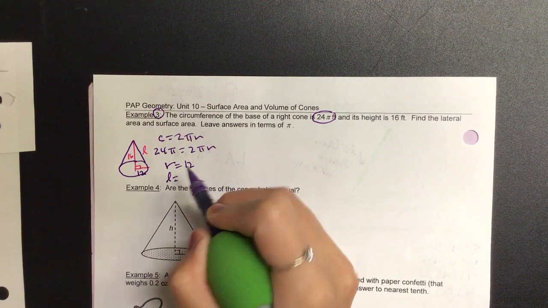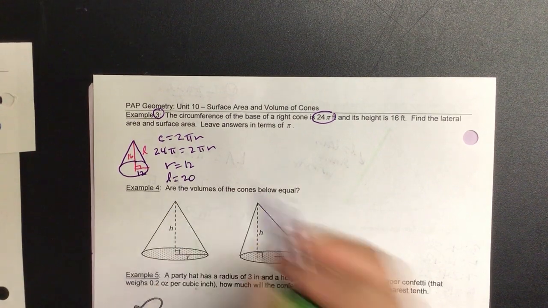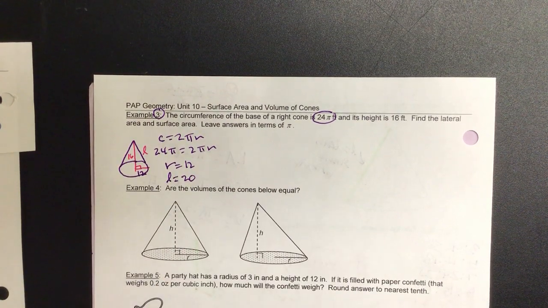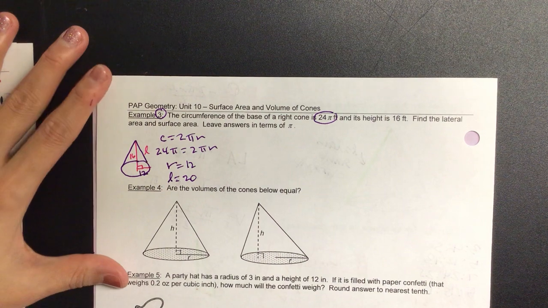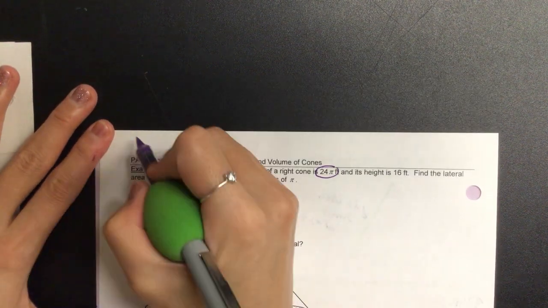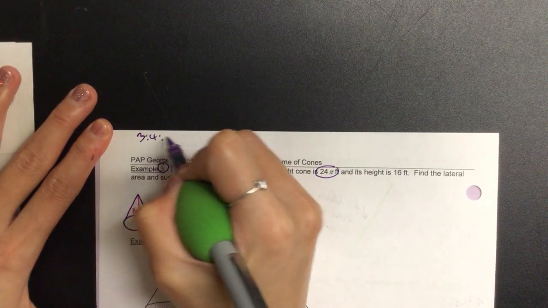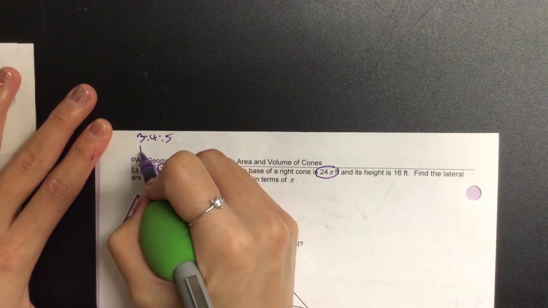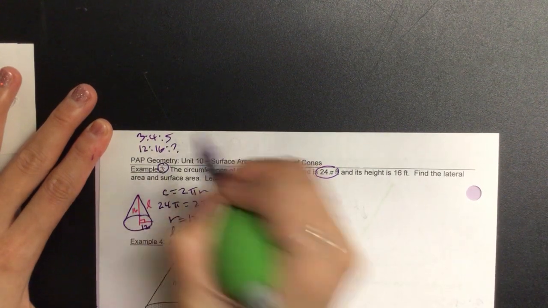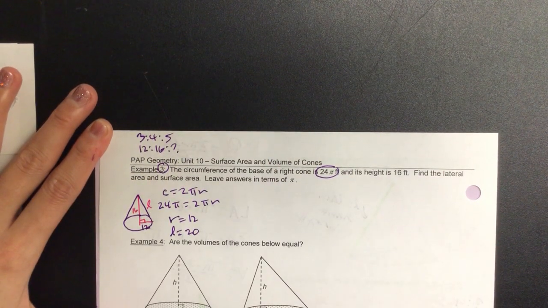Think of 3, 4, 5, 20. Should I write that out? The 3, 4, 5? Maybe? Let's write it out. Here's 3, 4, and 5. Here's 12, 16, and blank. And they're multiples of 4, so 5 times 4 is 20.